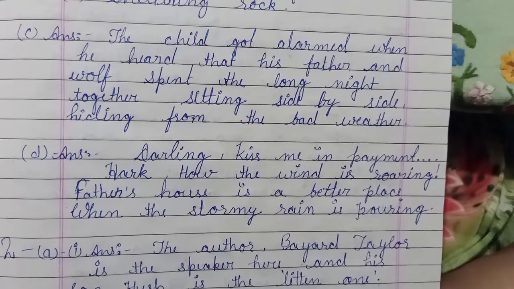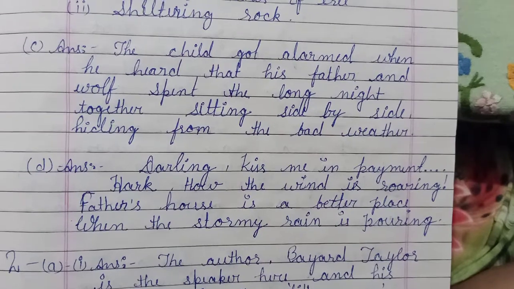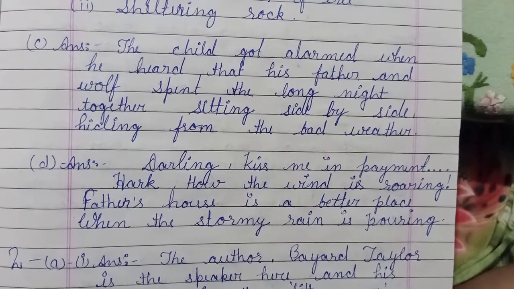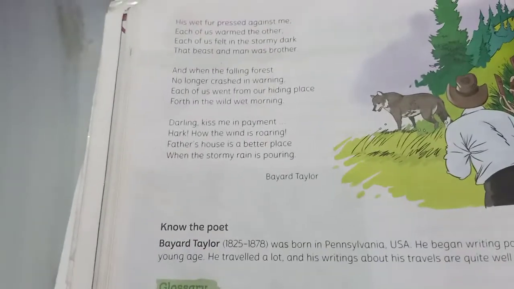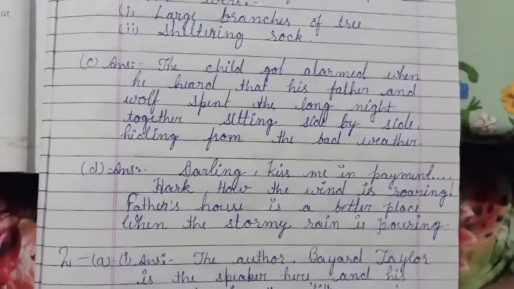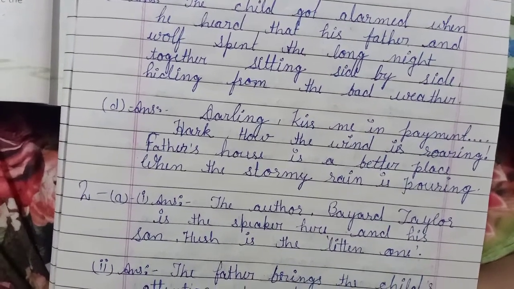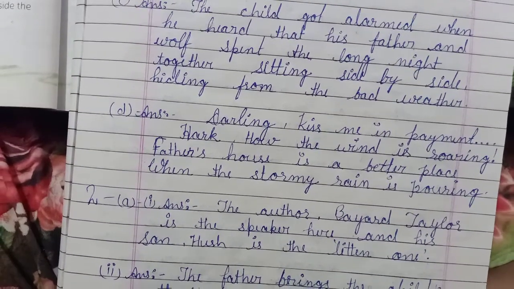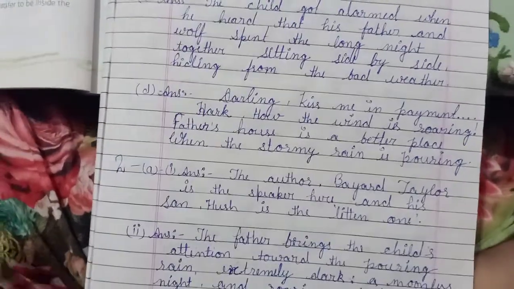Darling, kiss me in payment. Hark how the wind is roaring. Father's house is a better place when the stormy rain is pouring. It's the last paragraph of the poem, as you're seeing here. These lines say that the father wants to indicate to his child that on a stormy night we should not go outside.